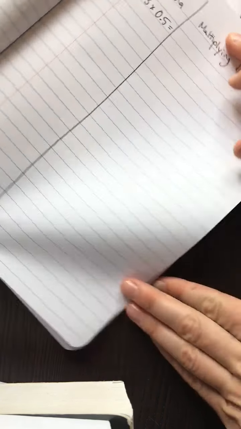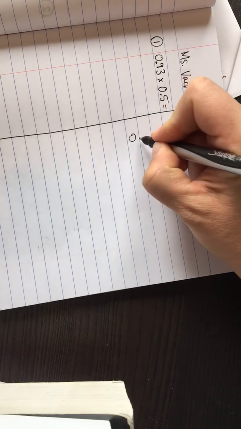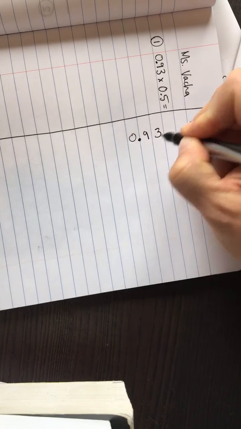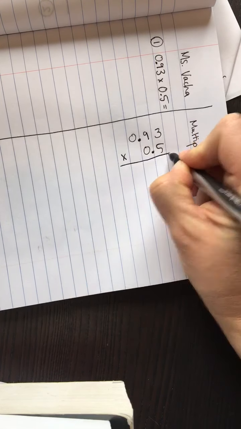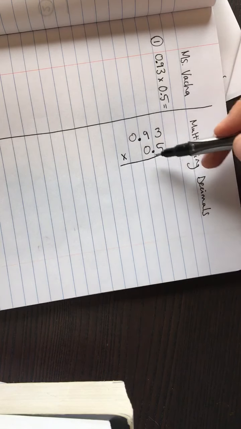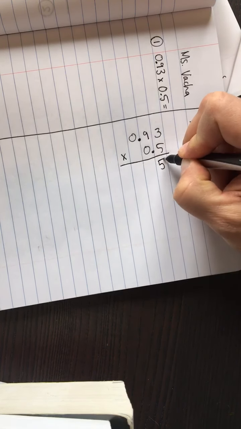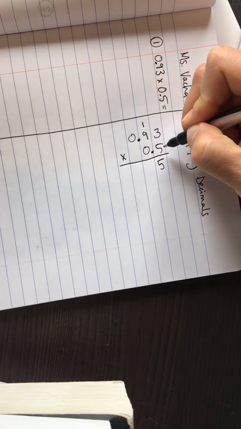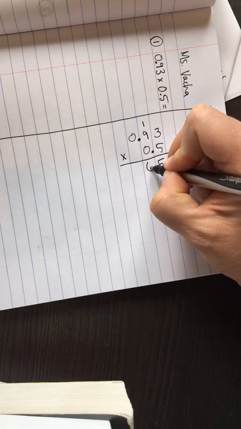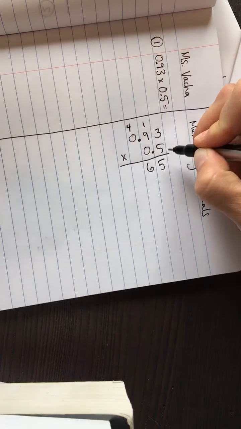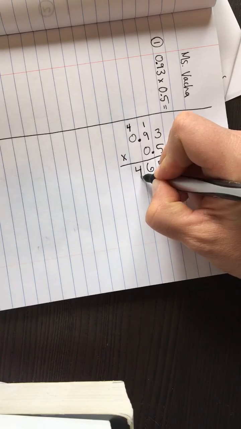All right, I'm going to turn my paper sideways and then I'm going to do 93 hundredths times 5 tenths. Remember, when we are multiplying decimals, we do not need to line up the decimals. So I do 5 times 3 is 15, 5 down, 1 up, and then I'll do 5 times 9 is 45, plus 1 is 46. And lastly, 5 times 0 is 0, plus 4 is 4.